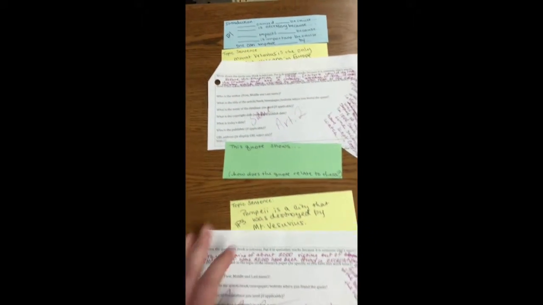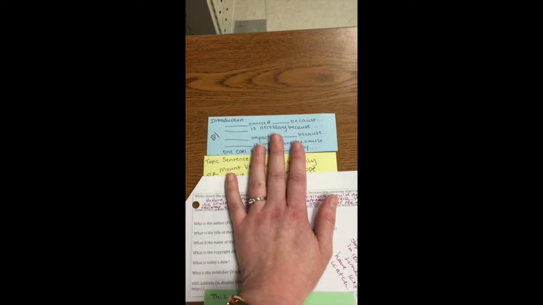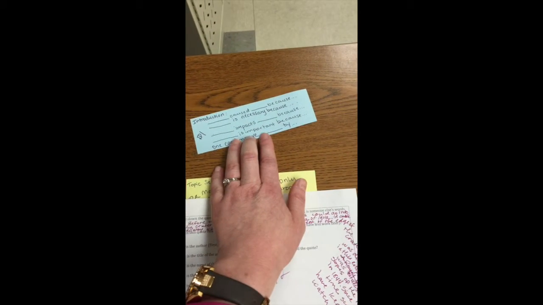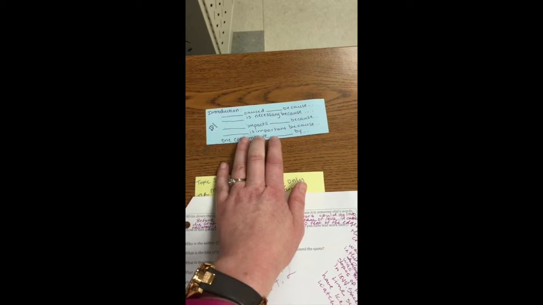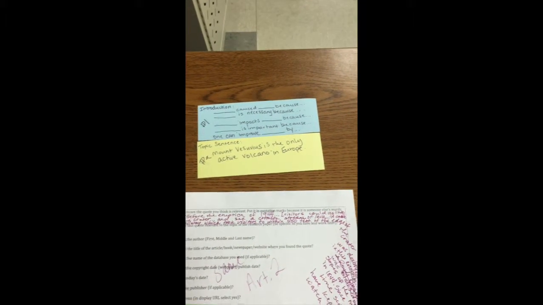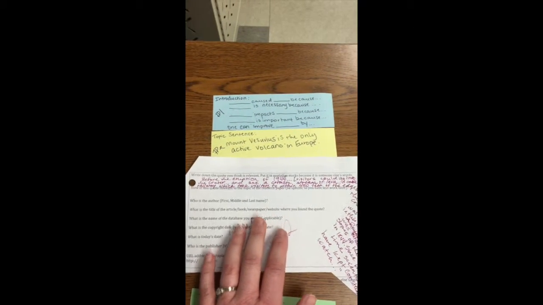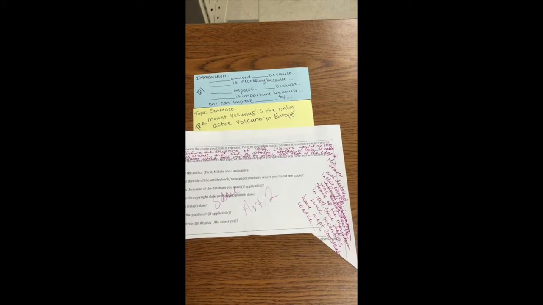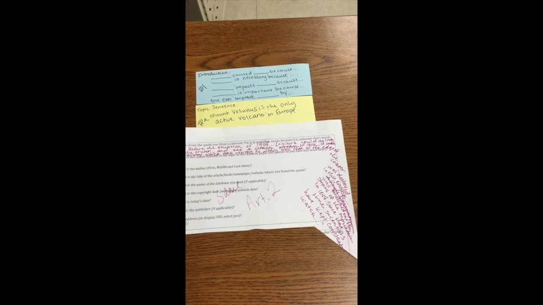Okay, so we're going to walk back through everything that we should have, and I'm going to give you some tape and you're going to tape it together. So first you should have your introduction. It should be labeled paragraph 1. This is going to come in handy in a minute. Then you're going to have paragraph 2, your topic sentence. Okay, then you should have every quote related to that topic sentence. So everything that you organized to that stack should be with that topic sentence.